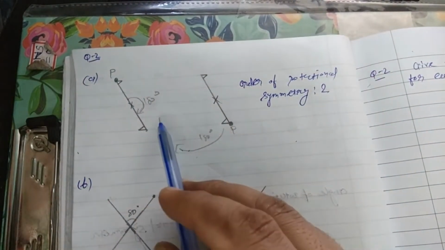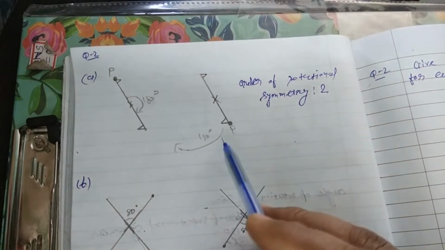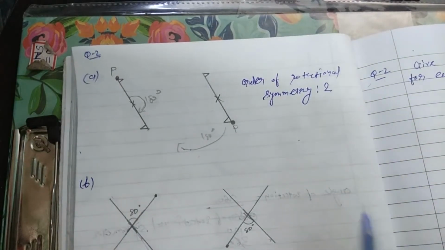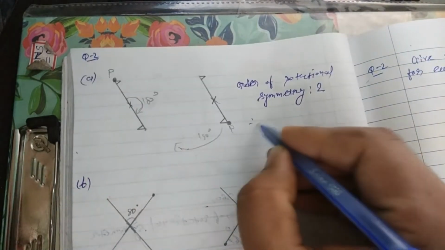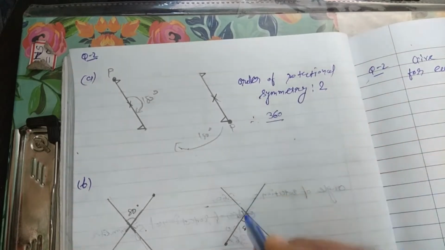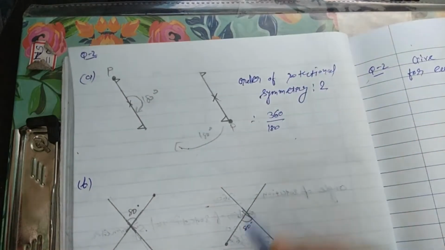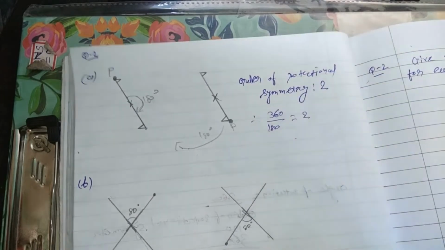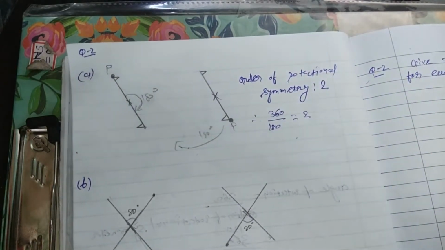180 degree rotation, another 180 degree rotation. We can find it directly by the formula, that is 360 divided by the angle of rotation, that is 180. 360 divided by 180, it is 2. So the order of rotational symmetry is 2.